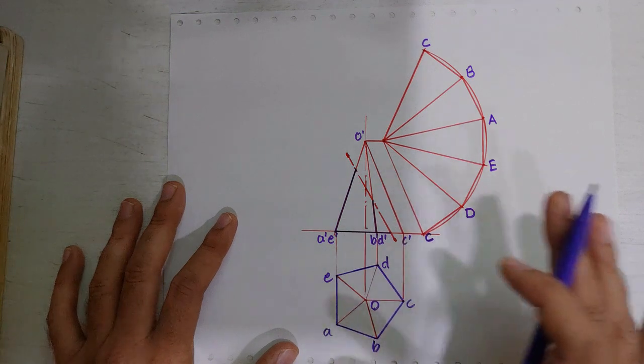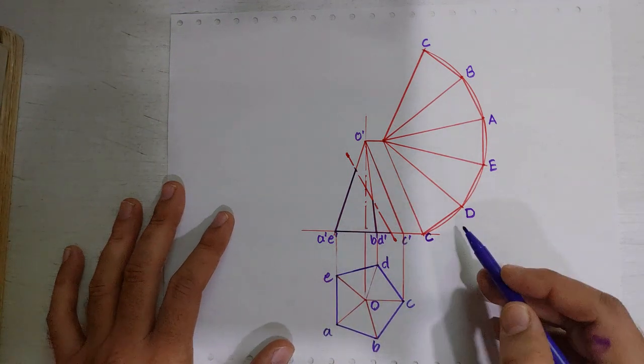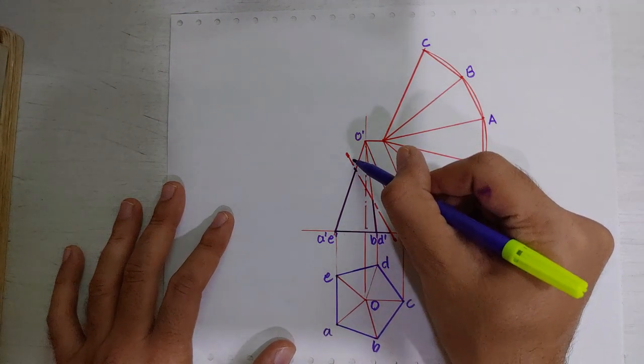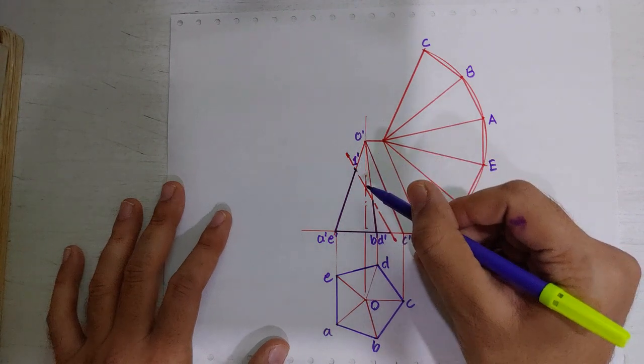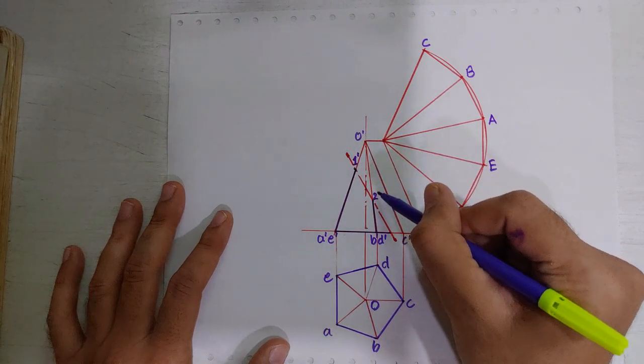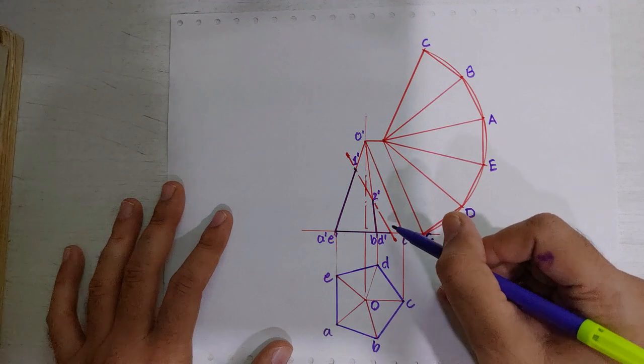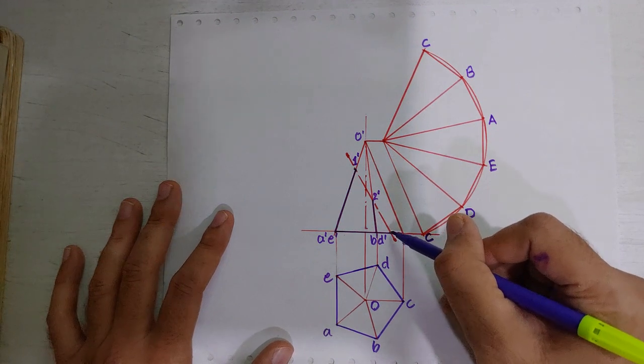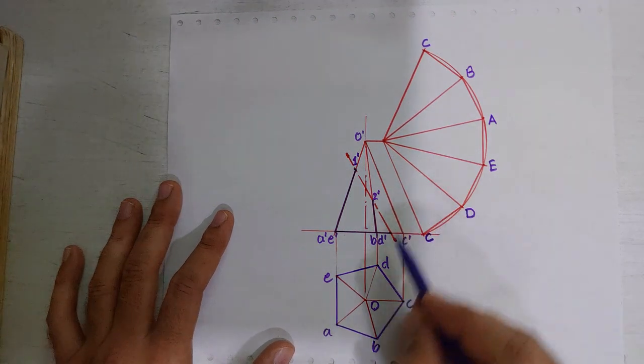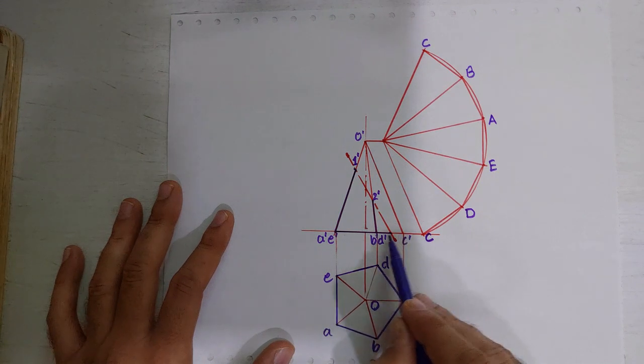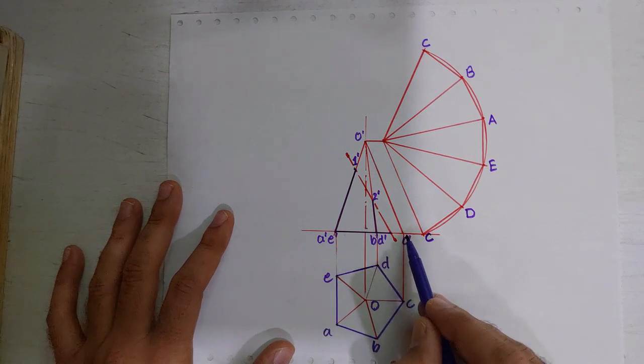So I have already drawn the required things. Now I will give the notation. So this is 1 prime, then this is 2 prime, then this is on the base, right? So we can see this is on B prime C prime and D prime C prime both.